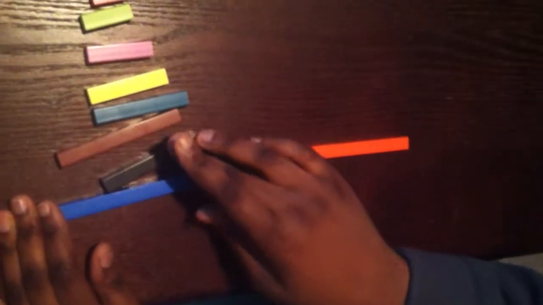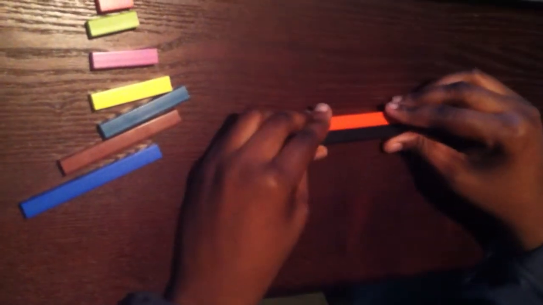When we look at our rod chart, we're going to use the orange minus the 7, which is our black. So 10 minus 7, or the orange rod minus the black rod, so you can see the missing pieces.